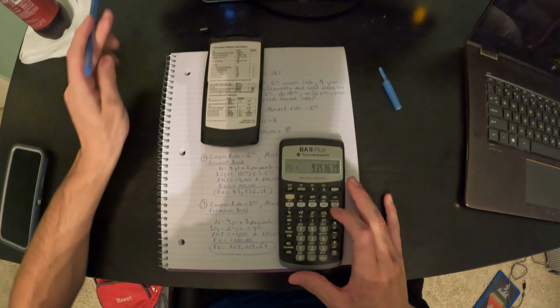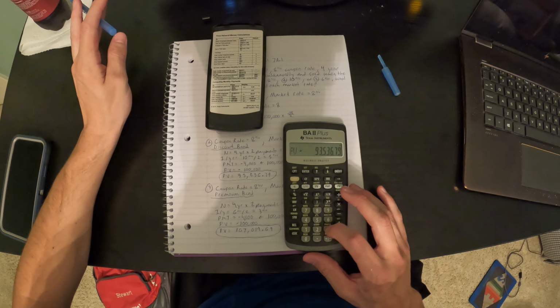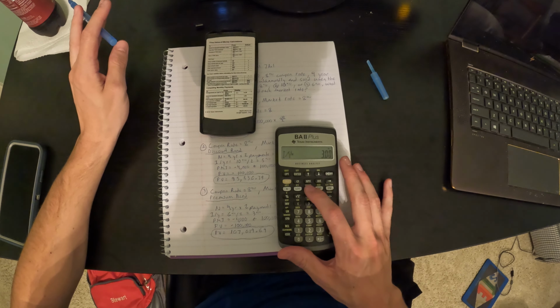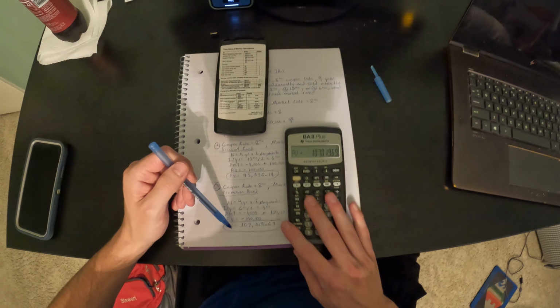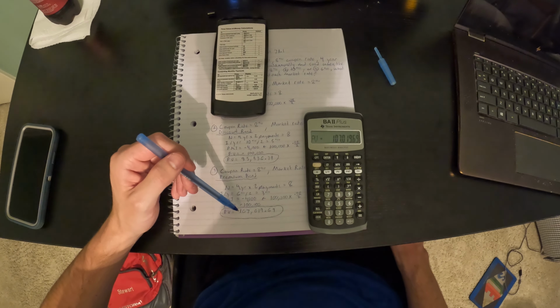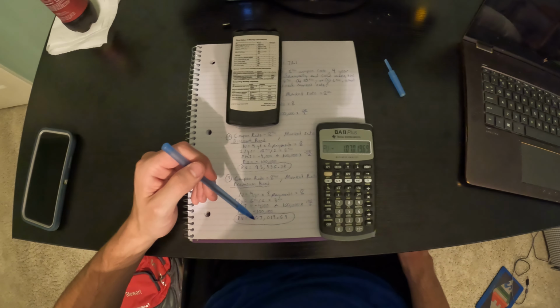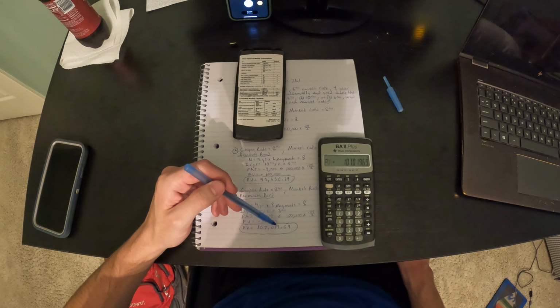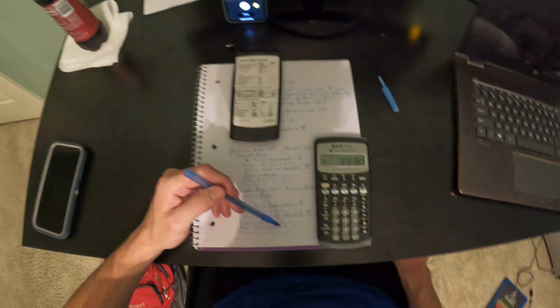So again, we're going to come back to the calculator, put 3 for I/Y, second, present value. And now, as we expect, the present value is going to be more than 100,000, or $107,019.69.